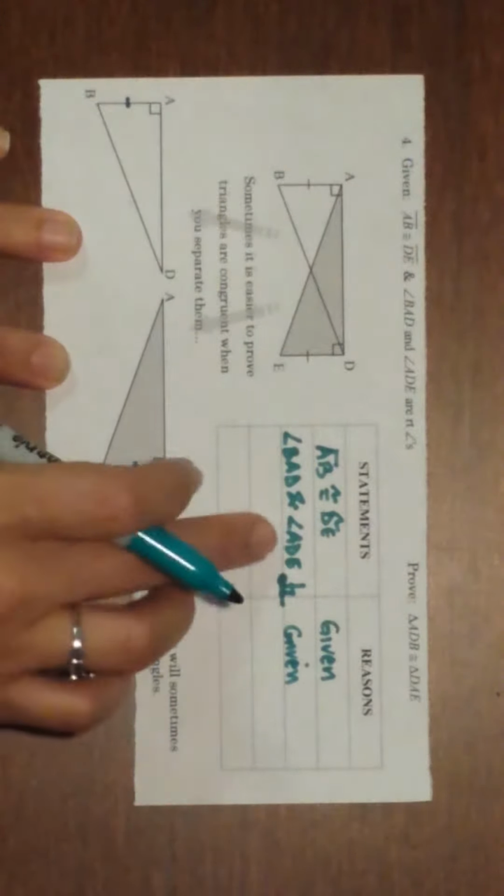You're given BAD, so the included angle, the angle made by those 2 lines, is 90, and that's also ADE. ADE is also 90. So that's all that they give you in the problem. Now we need to go ahead and solve this.